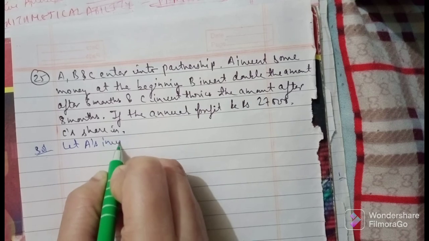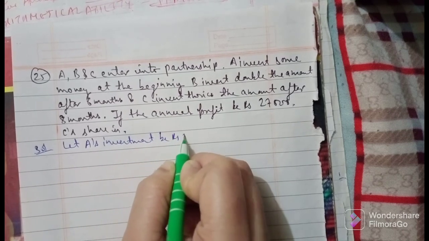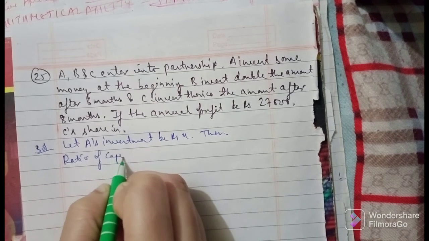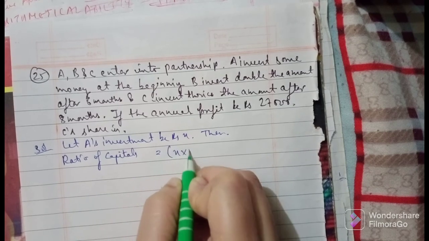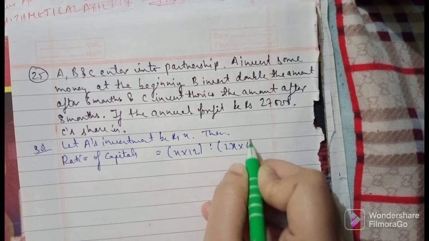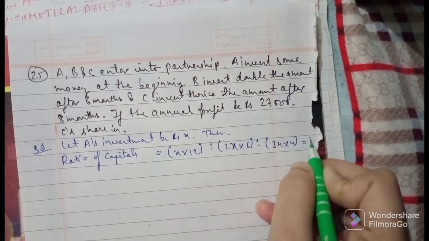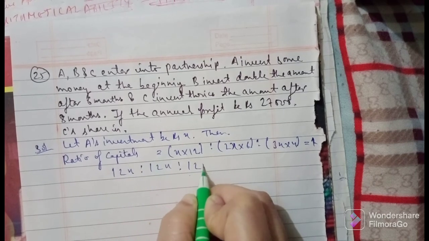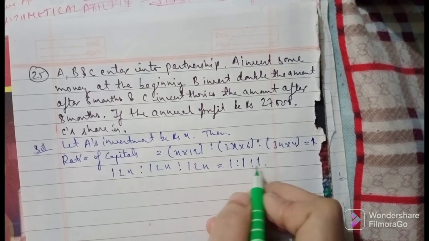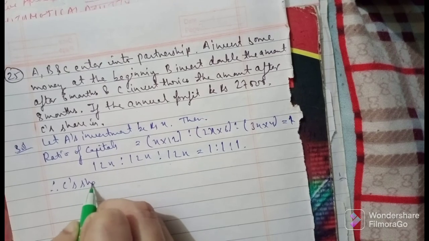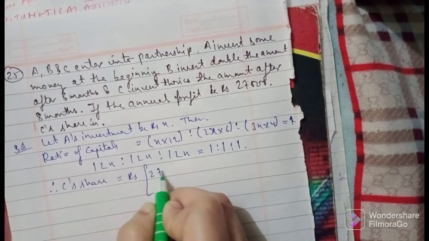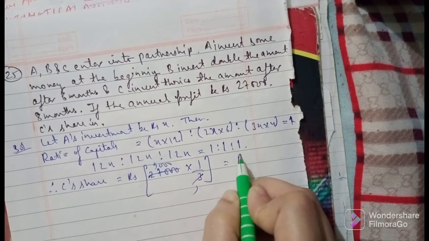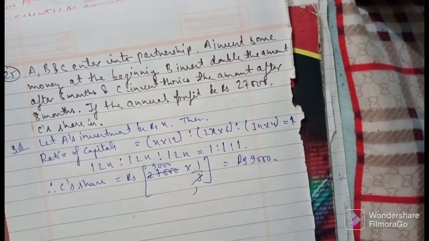Let A's investment be rupees X, then ratio of capitals equals X into 12 : 2X into 6 : 3X into 4, equals 12X : 12X : 12X. So that will give 1 : 1 : 1. So C's share equals rupees 27,000 into 1 by 3. 3 nines are 27, 0 zeros. It will give you rupees 9,000. That we have.